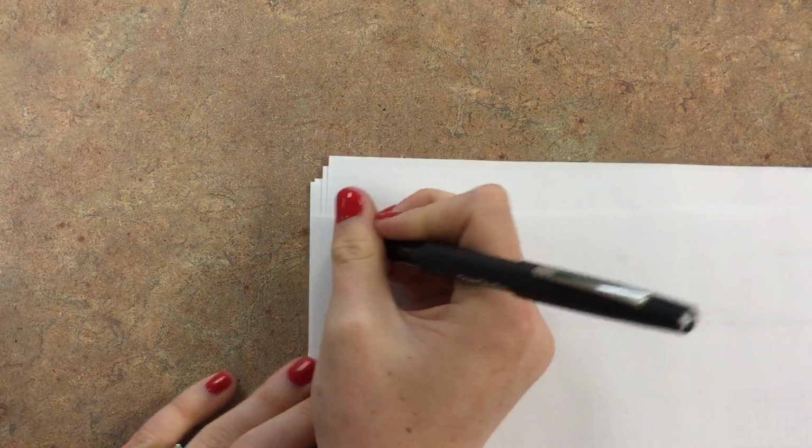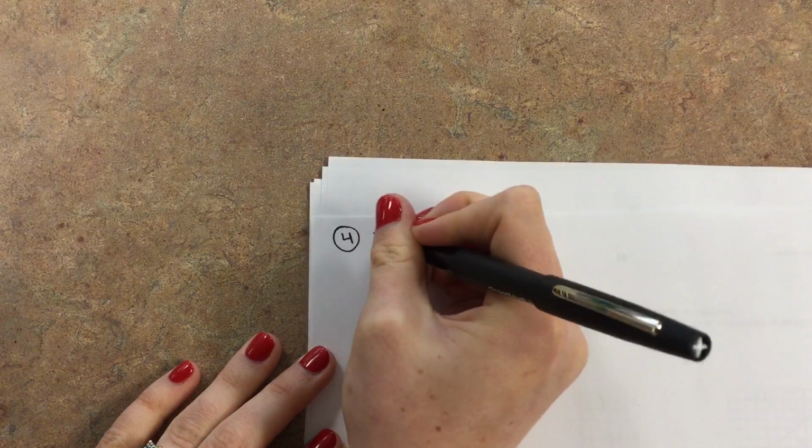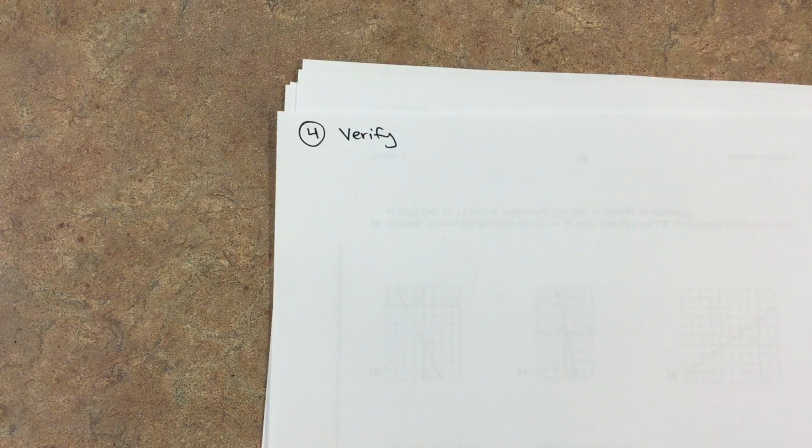Here's a second example of verifying. Okay, so I'm going to do with you guys 2 examples from each section, and that's what you guys will see on the test too.